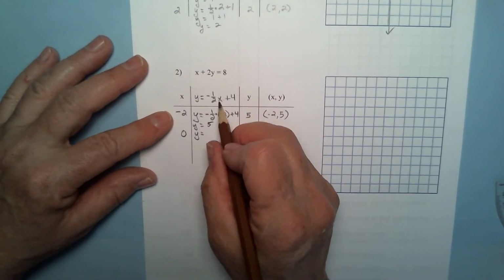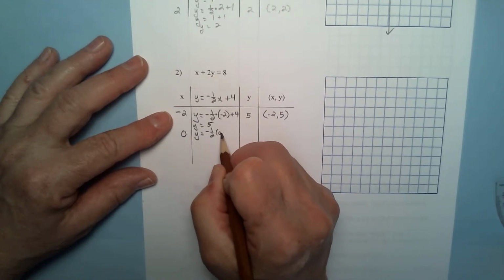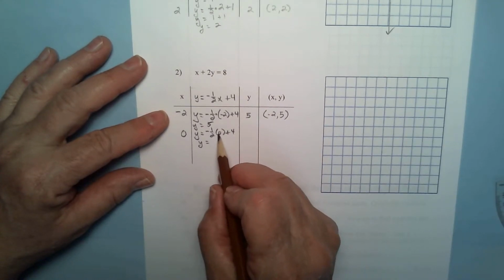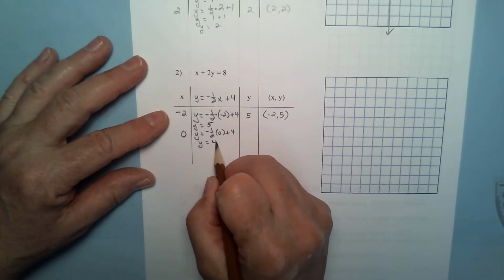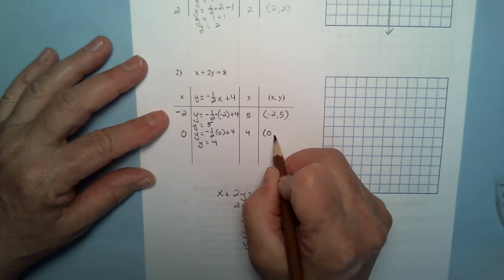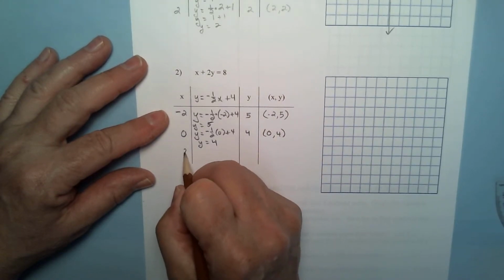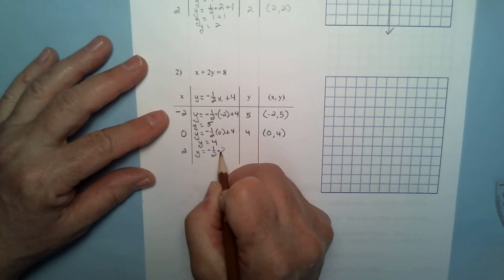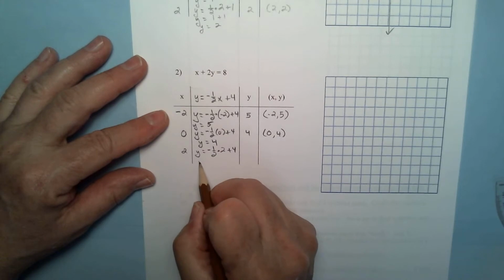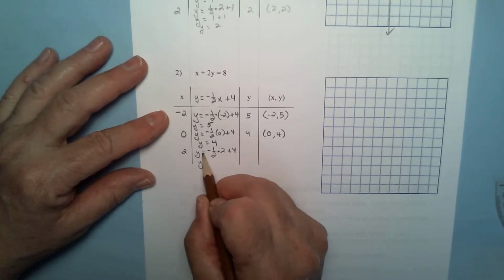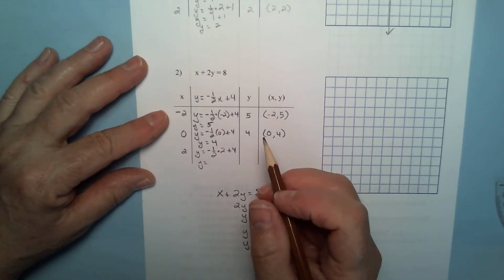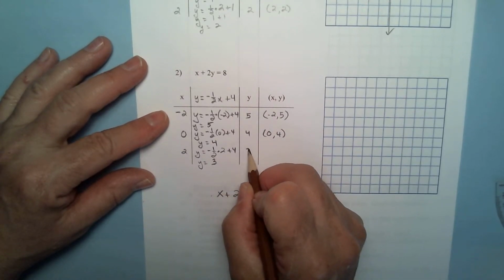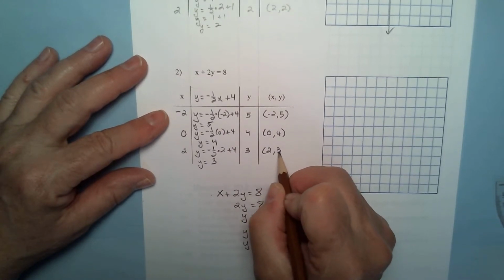Y is equal to -1/2 times 0 plus 4. Mental math, this is going to zero out and just leave me a 4. 0, 4. And finally, I'm going to put in a positive 2. Y is equal to negative 1/2 times 2 plus 4. This is going to give me a negative 1 because the 2's are going to drop out. And a negative 1 and a positive 4 is a positive 3. So there's my ordered pair, 2, 3.